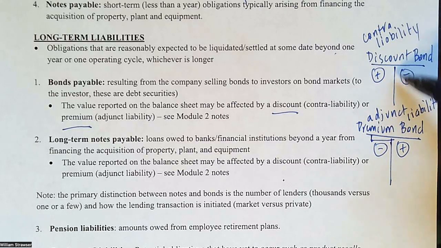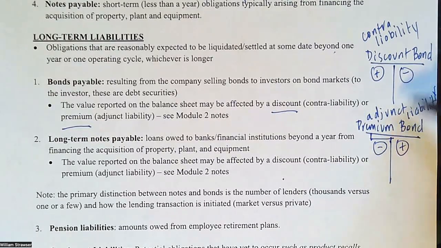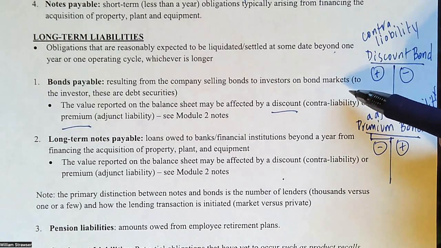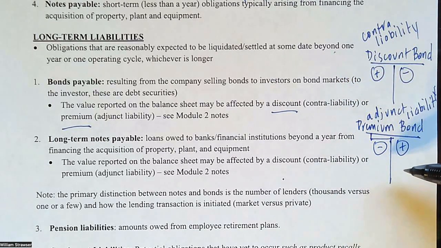So we add the amount of the premium or subtract the amount of the discount from the principal of the bond. That's the face value of the bond that we're talking about. And that gives me the present value of cash flows. We'll talk more about these when we work through problems.